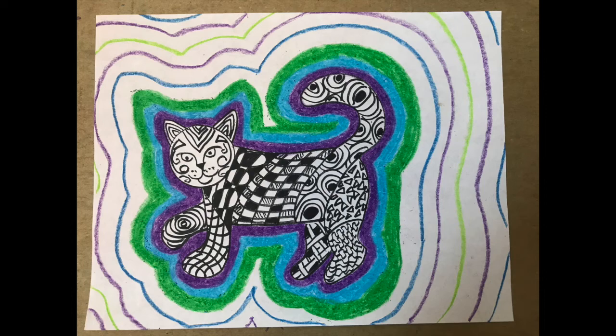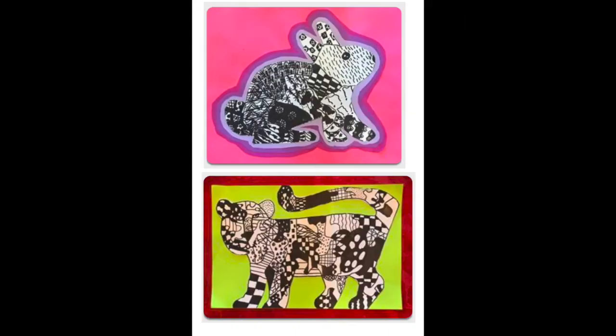Please don't be concerned that your animal does not look realistic, because our goal was to make an abstract picture, and abstract means it does not look very realistic. It's more artistic, less realistic.